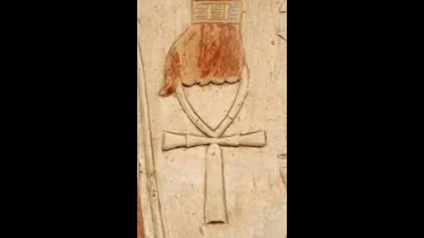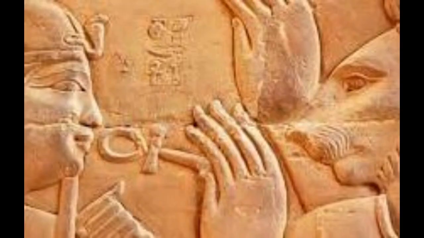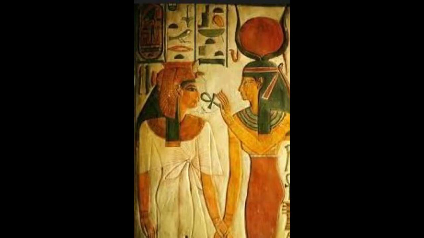And from this shape, then, we can see how the kings or the gods hold this symbol in their hands because they're eternal, and then we can see how they hold this symbol close to the nose of the king or the queen to be healed, and then this king or queen will be eternal themselves.